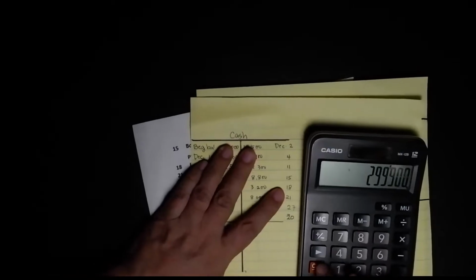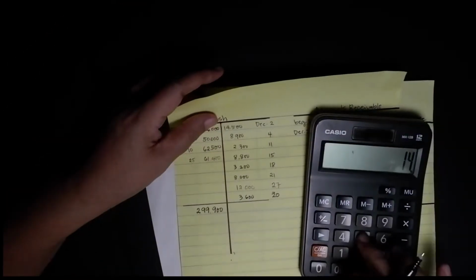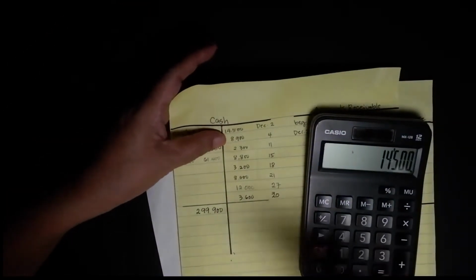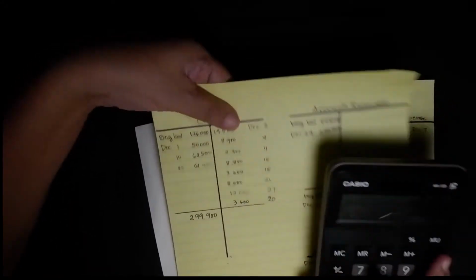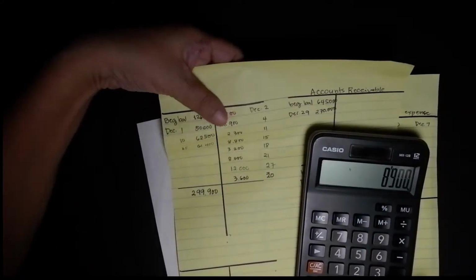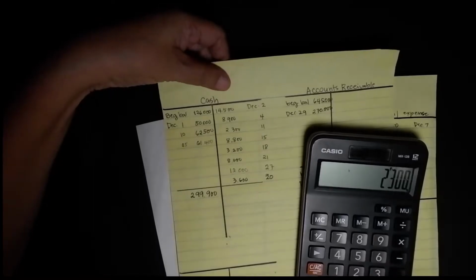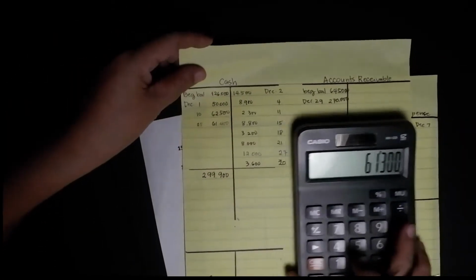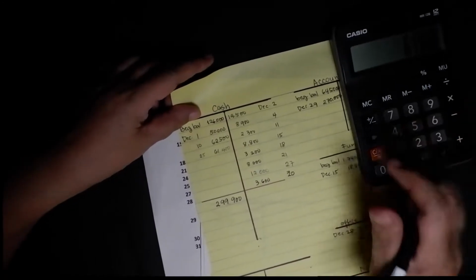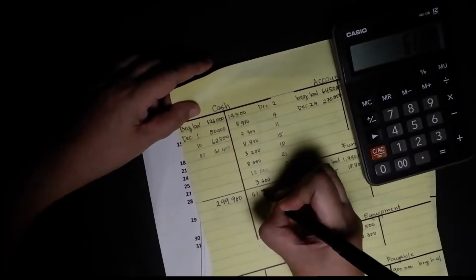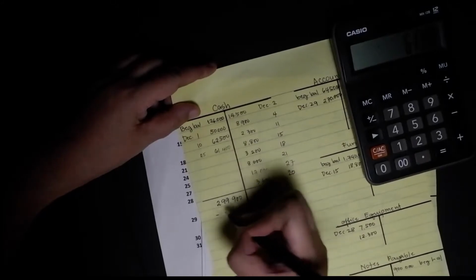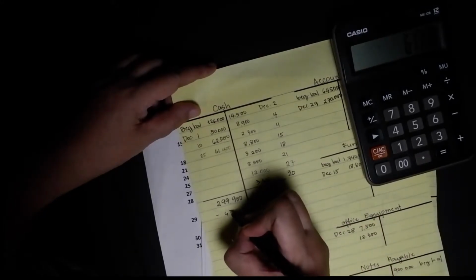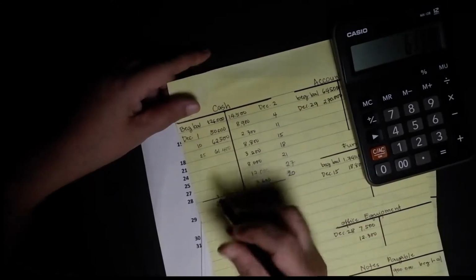Then we have 14,500 plus 8,900 plus 61,300. So minus 61,300.